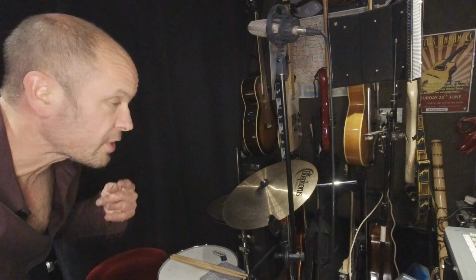Now, how many mics do you need? Well, the answer is it's as long as a piece of string, but if you get the sound that you require from just a couple of mics, we're kind of in business, really.